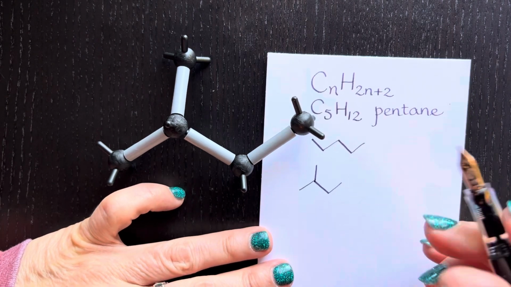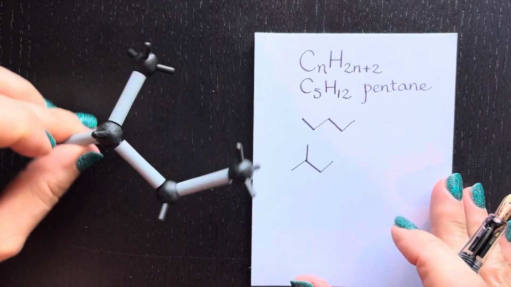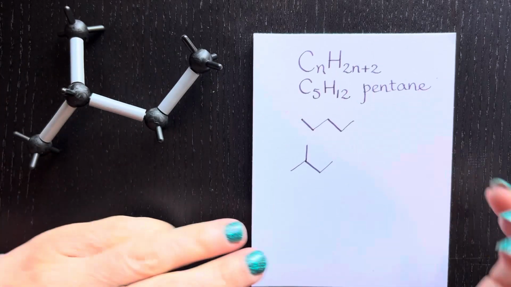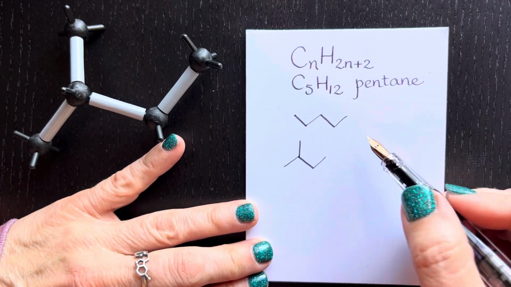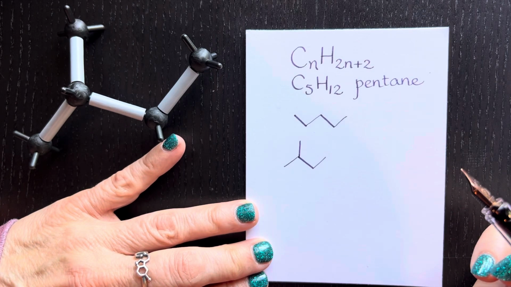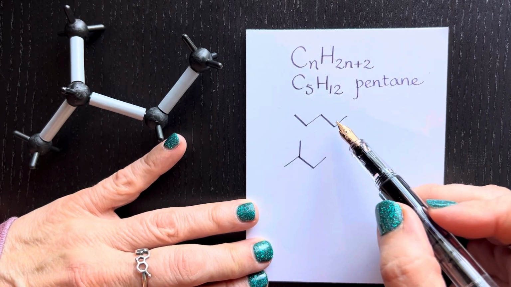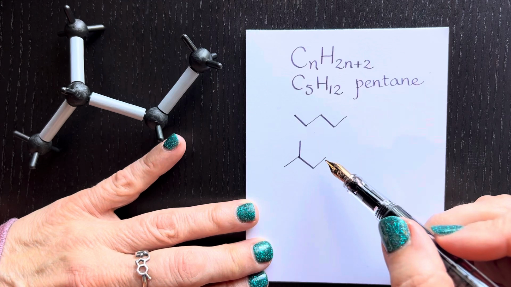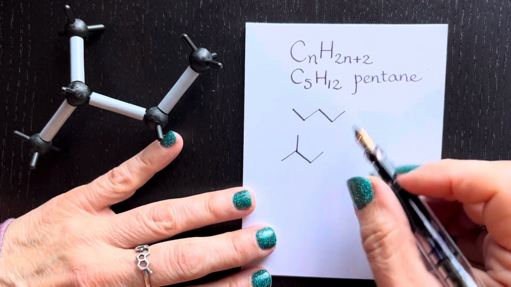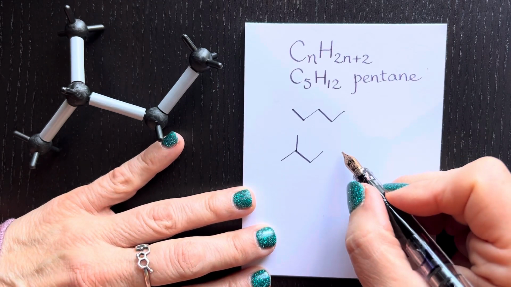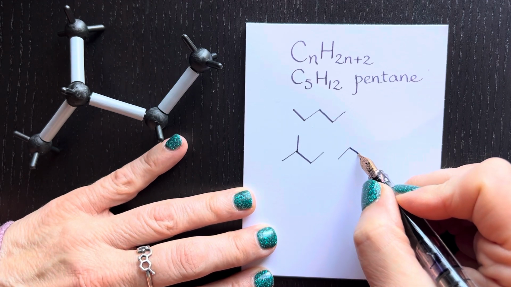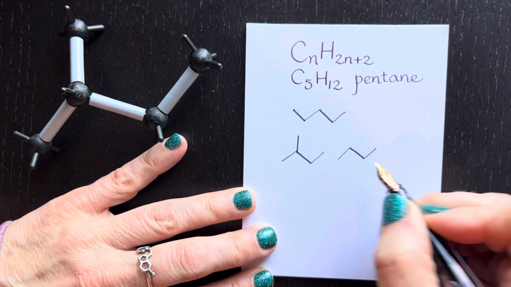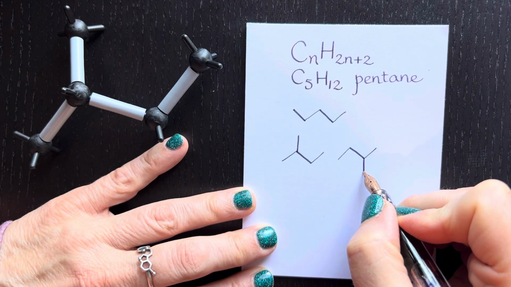Now, let's imagine we don't have a model kit handy, and you were trying to think of all of the possible isomers that pentane could have. And you thought of this one, you drew it out, and you thought of that one and drew it out. And let's say you thought, okay, I'm going to draw another one, and it's going to look like this.